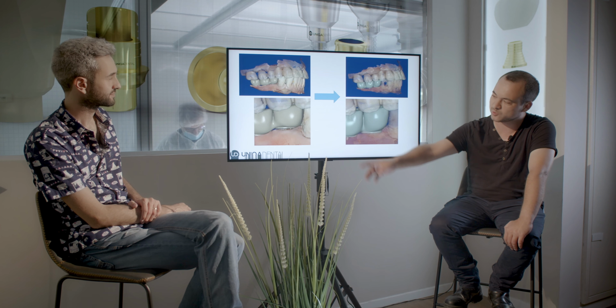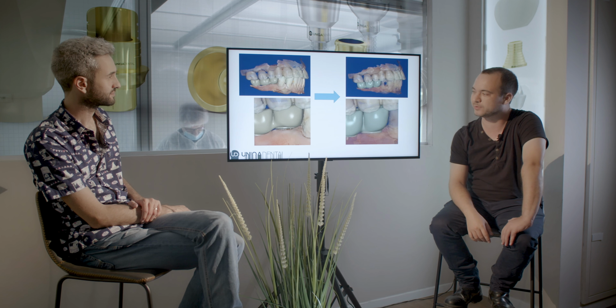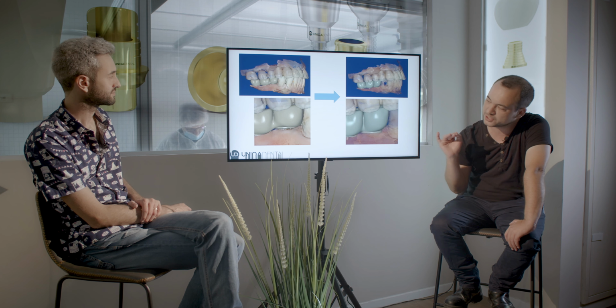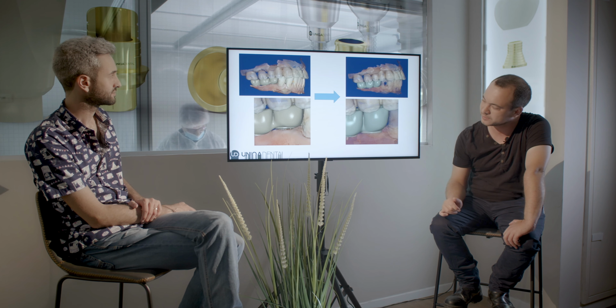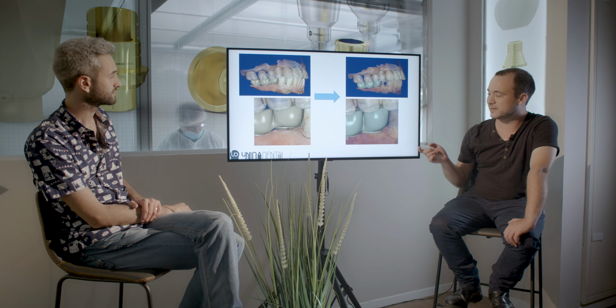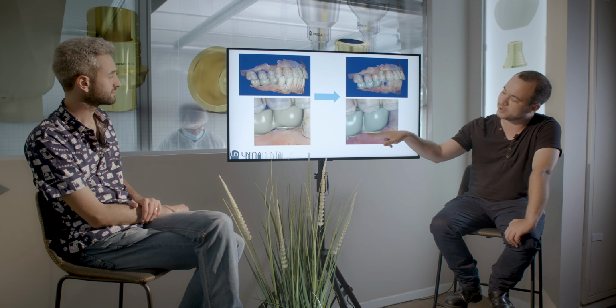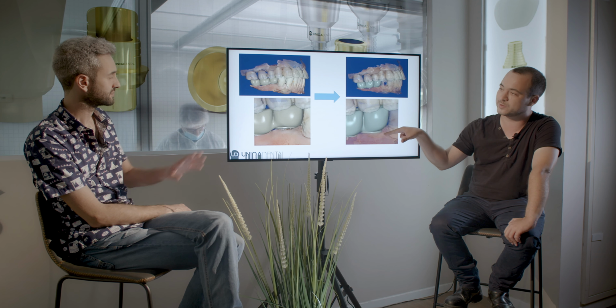Okay, and how does it correlate with our case? Yeah, in the case you can see that originally the crown that the technician designed was above the gingiva by about half a millimeter. After changing the multi-units, the crown was half a millimeter below the gingiva.